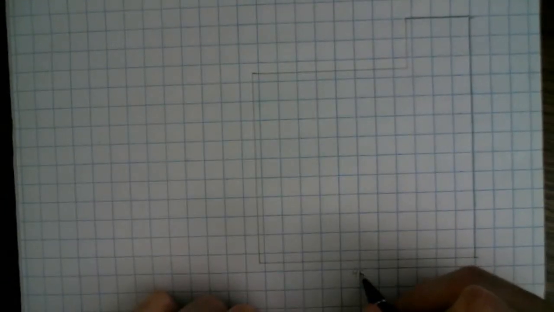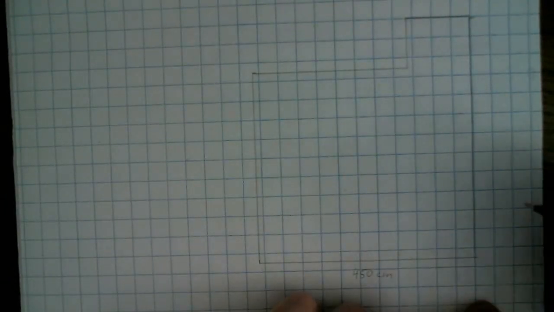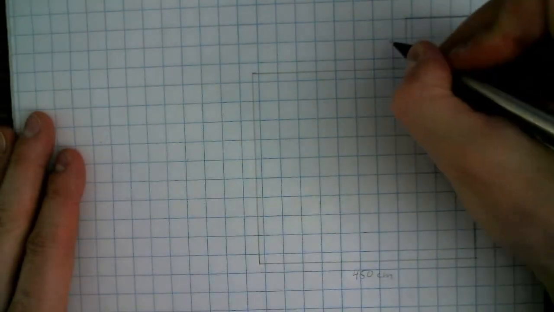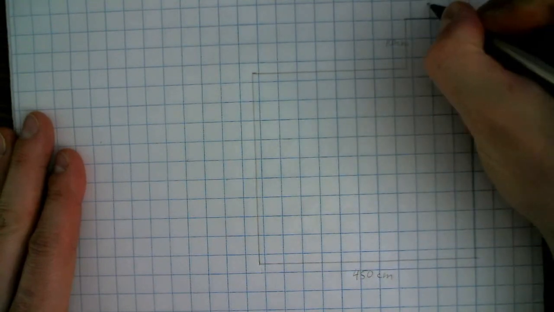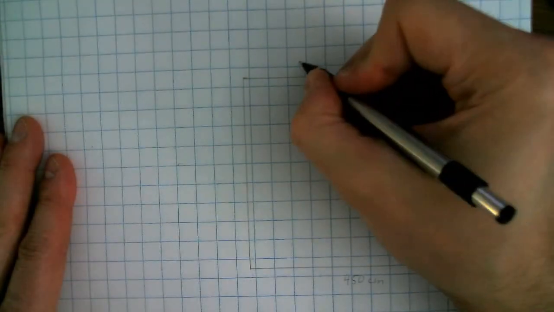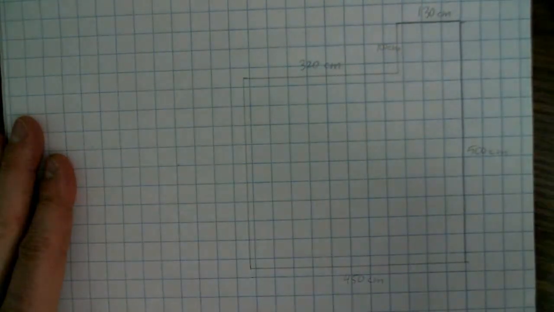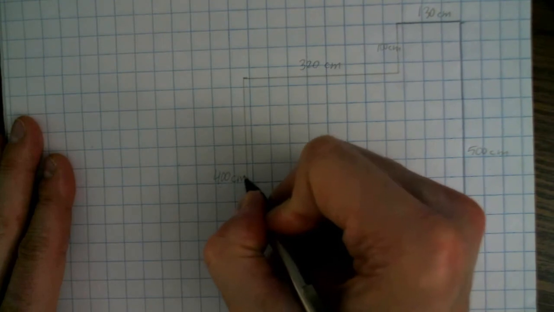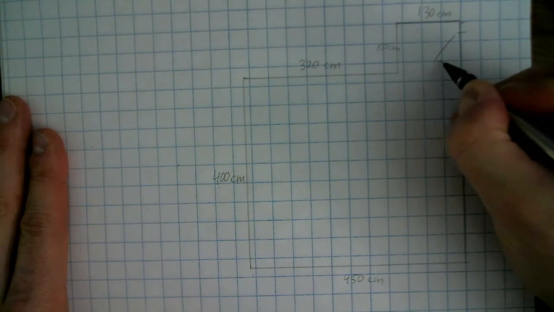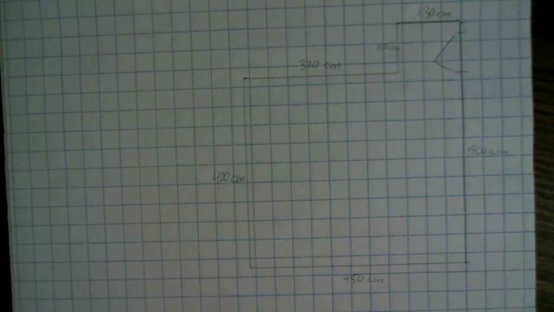So there's a scale drawing. At this point, we're going to want to label it. So that's 450 centimeters, 500 centimeters, and we can put our door in there. The door wasn't really measured, it's just to show where the opening is. And that is our scale drawing.